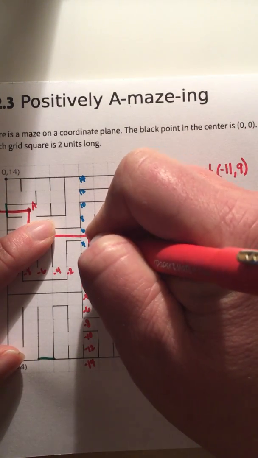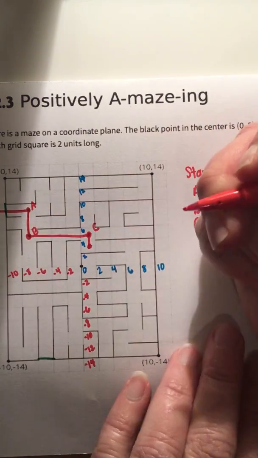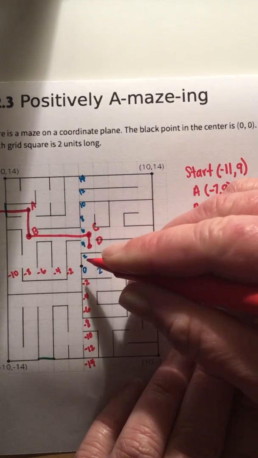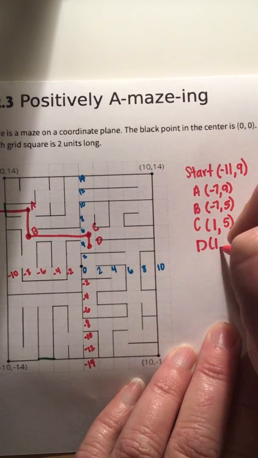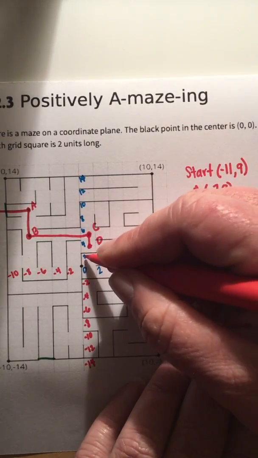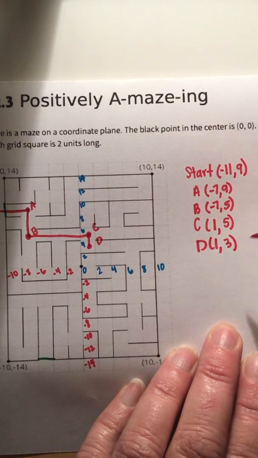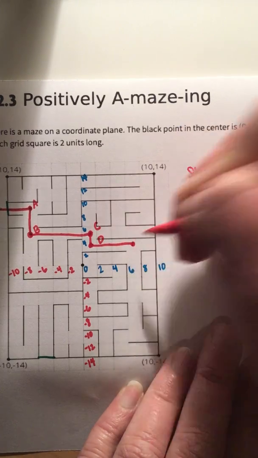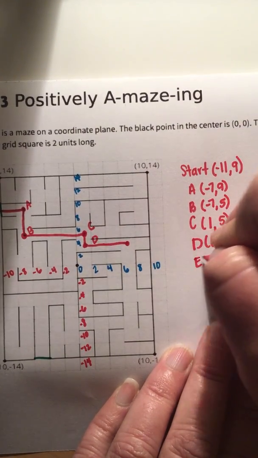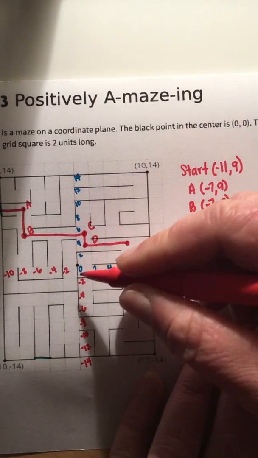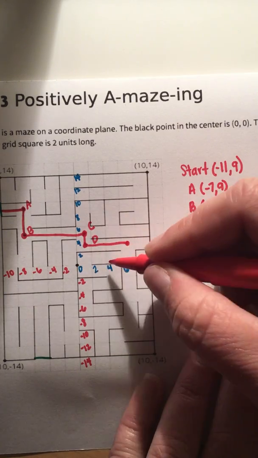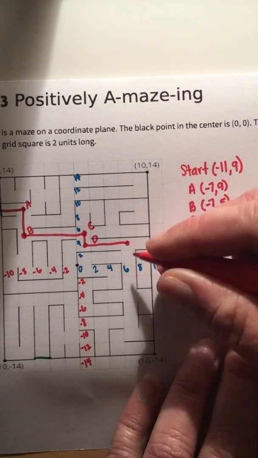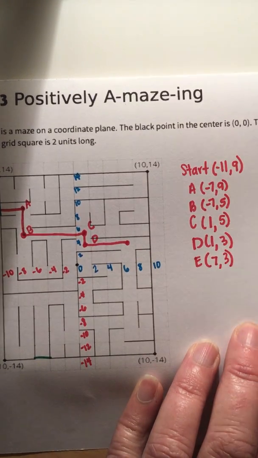All right, then we're going to go down. And it's just a little one to the right there. So that's going to be D. And that's still 1 to the right. And now we're in between 2 and 4, so that's going to be 3. All right, the next one we're going to go over to right here. So that's going to be E. And that's going to be 2, 4, 6, 7 because that's in the middle. So 7 to the right and 3 up.